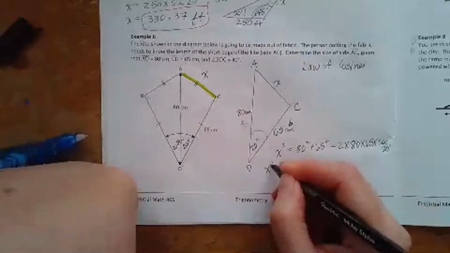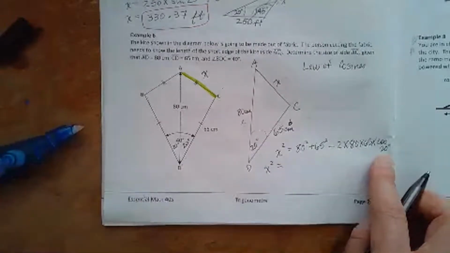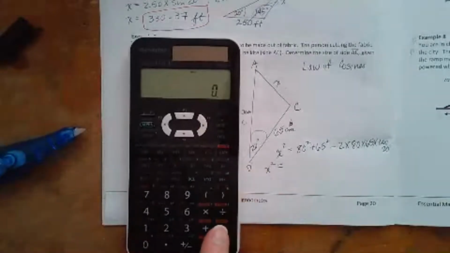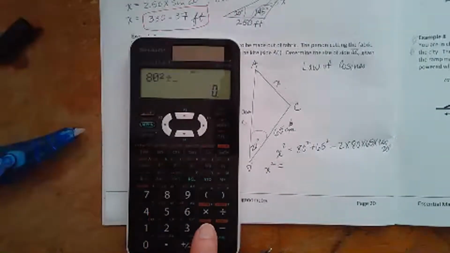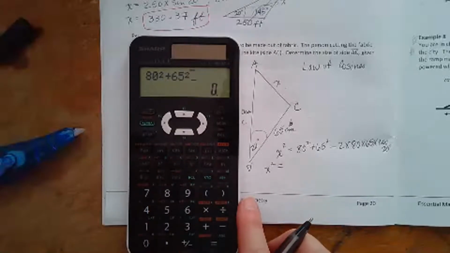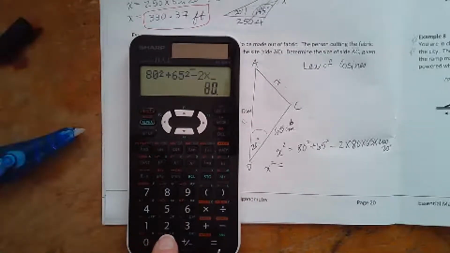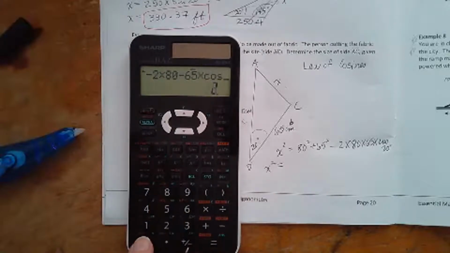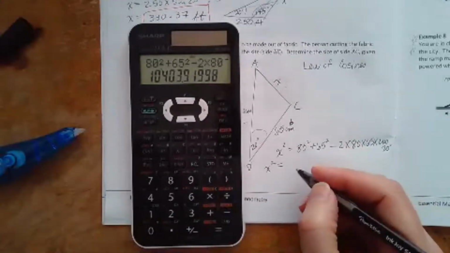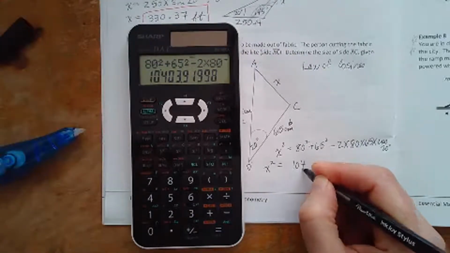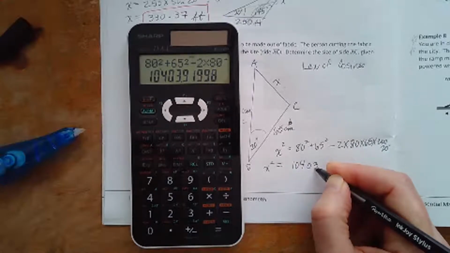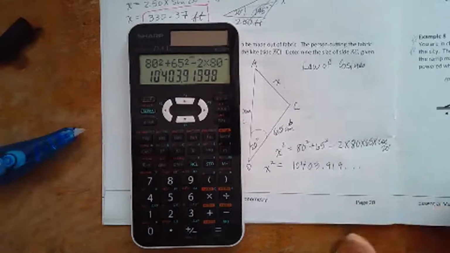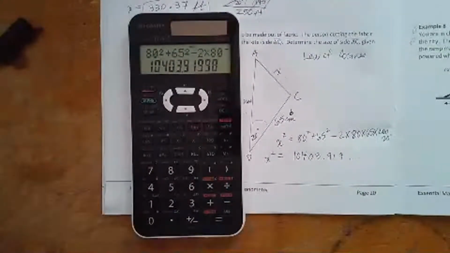Okay, so X squared equals, so I have to put all this into my calculator. This is a big long one to put into your calculator, right? 80 squared plus 65 squared minus 2 times 80 times 65 times cos 20 equals, okay, so you get this big, huge number, 10403.919... And in the end, we have to square root, right?